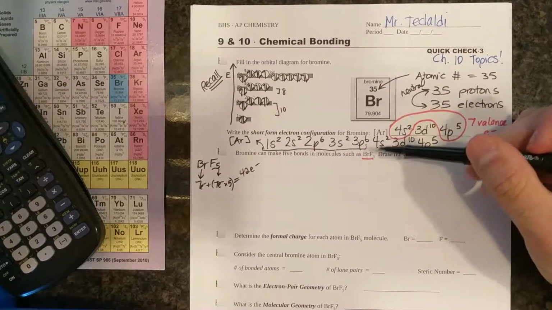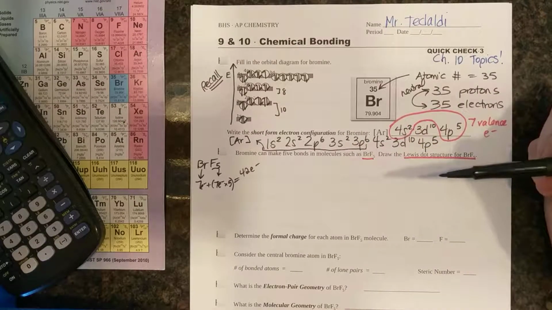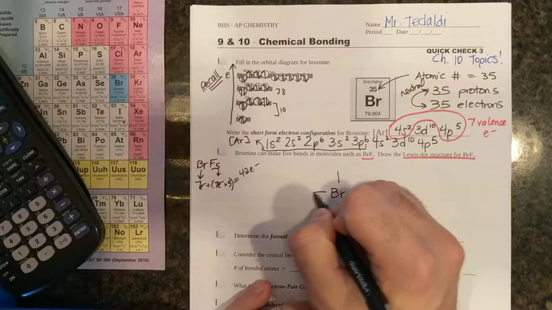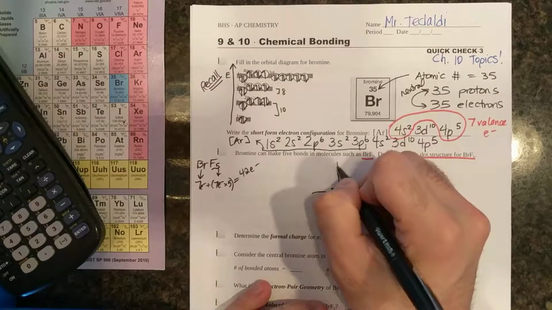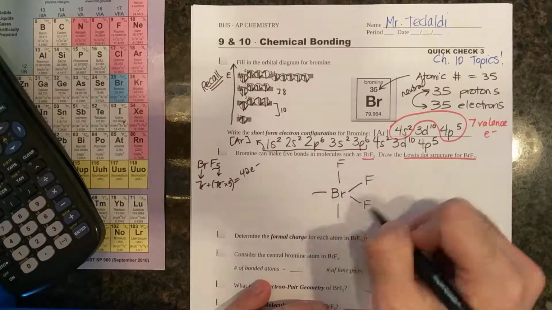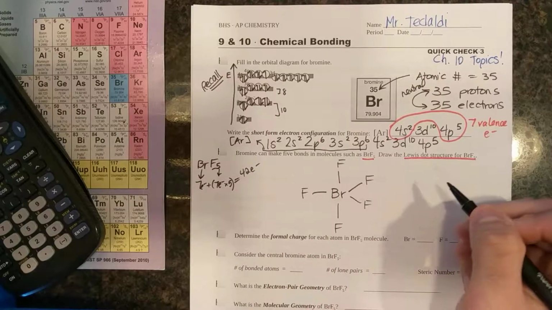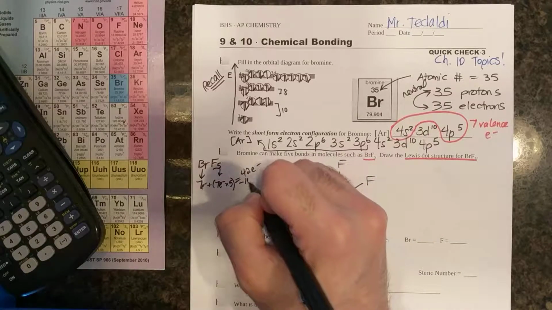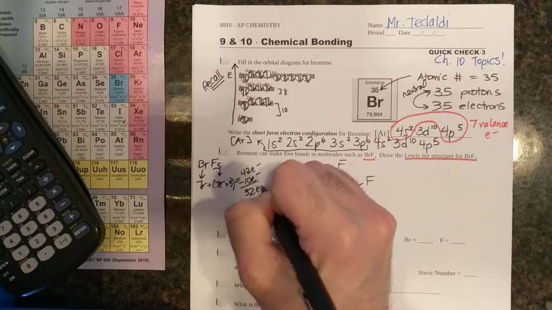Common sense says that bromine is the central atom. If not, it is definitely the least electronegative element, so that's the one that goes in the center. I'll do Br, and I'll just start attaching the fluorines. So I have my 5 fluorines. In doing that, 2, 4, 6, 8, 10 electrons were used. I have 32 electrons left.